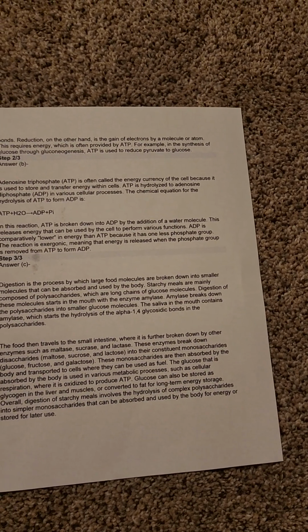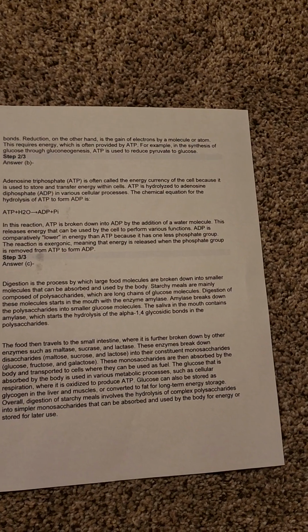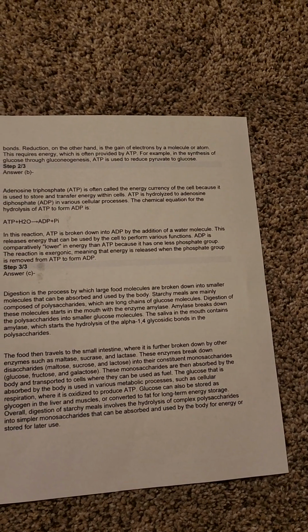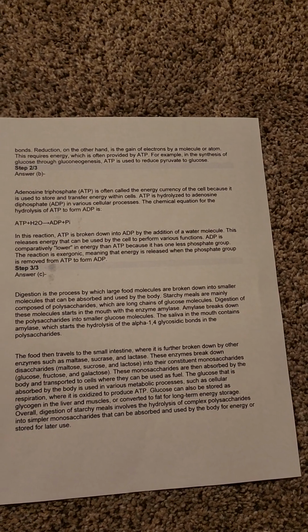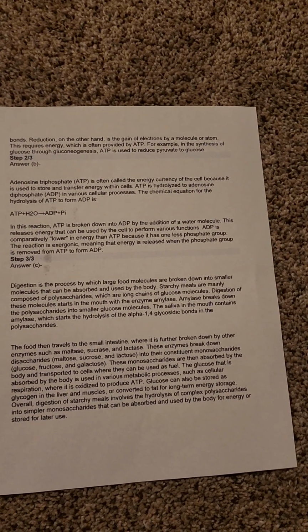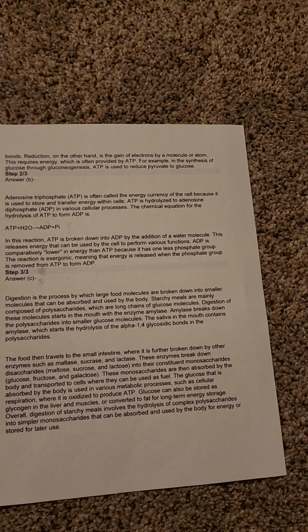The glucose that is absorbed by the body is used in various metabolic processes such as cellular respiration, where it is oxidized to produce ATP. Glucose can also be stored as glycogen in the liver, or converted to fat for long-term energy storage. Overall, digestion of starchy meals involves the hydrolysis of complex polysaccharides into smaller monosaccharides that can be absorbed and used by the body for energy or stored for later use.